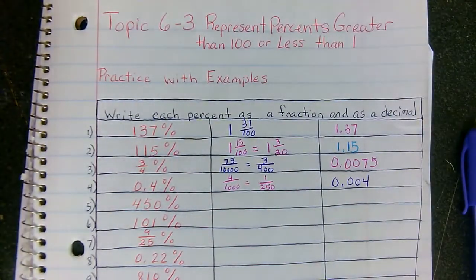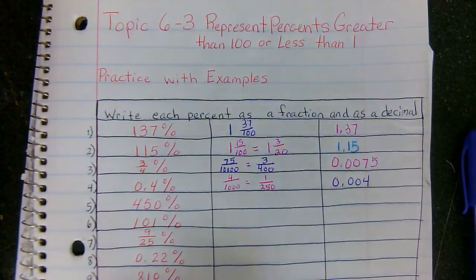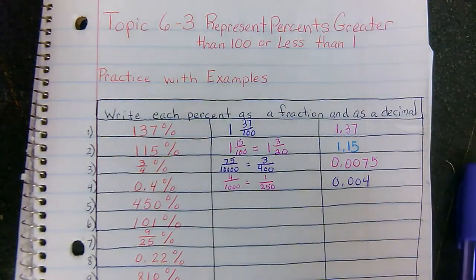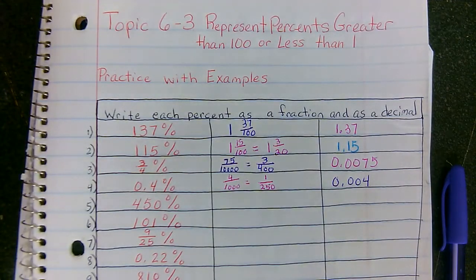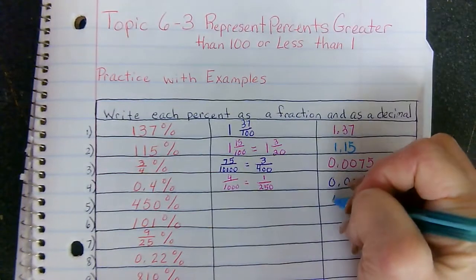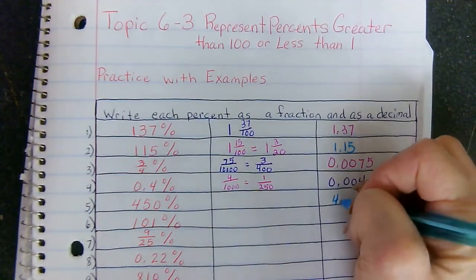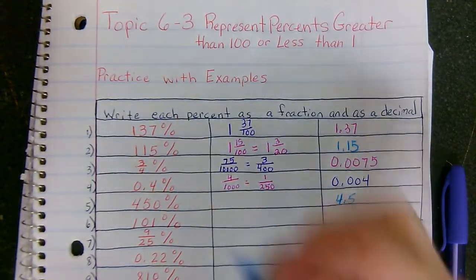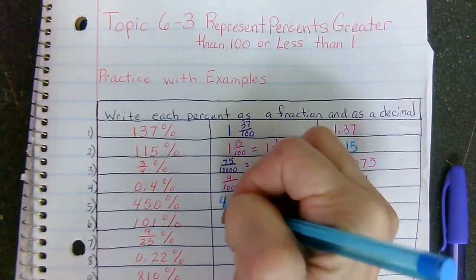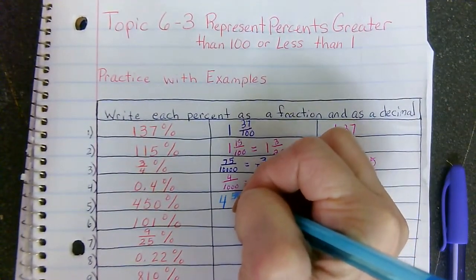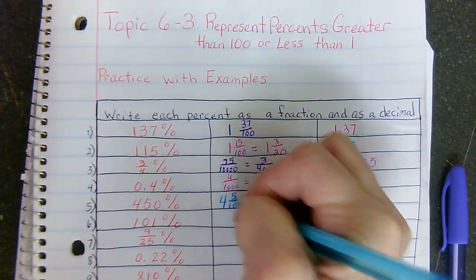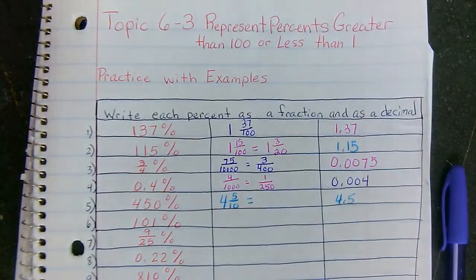Alright, let's look at the next one. 450%. Okay? In this particular case, if I move the decimal to the left 2, I get 4.5. And then as a fraction, 4 is your whole number. And 5 goes over 10 because 5 is in the 10ths place. And that simplifies to 4 1/2.